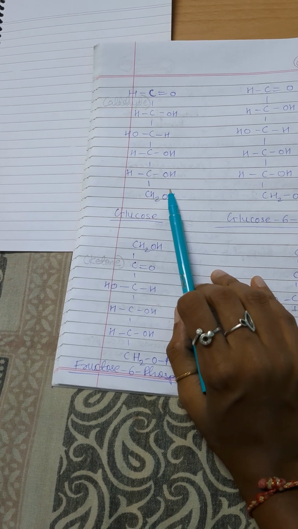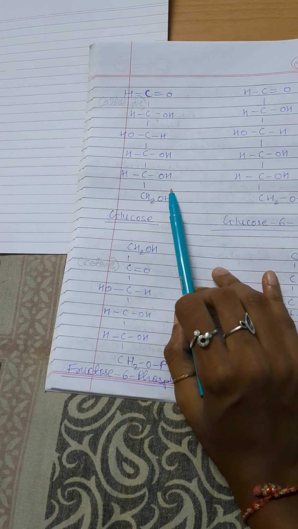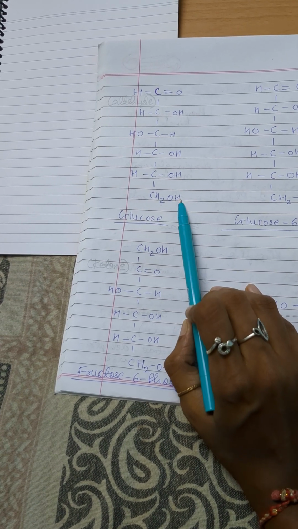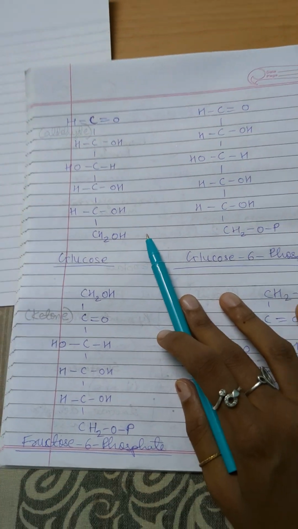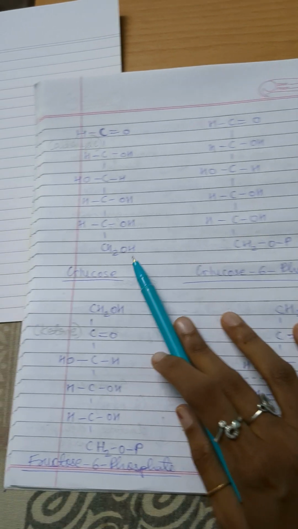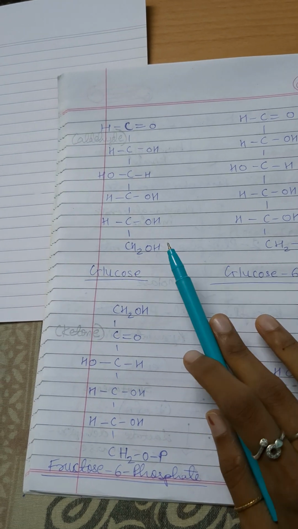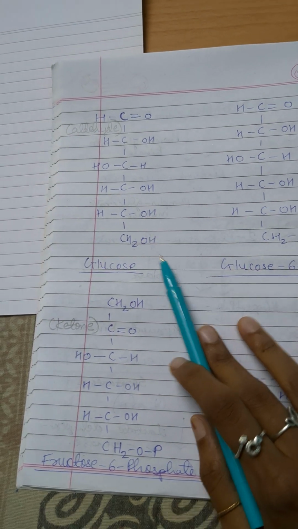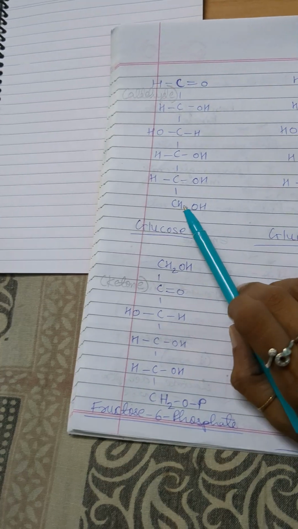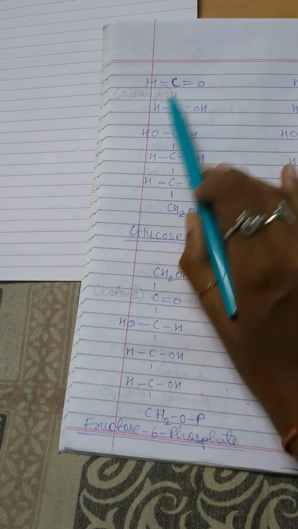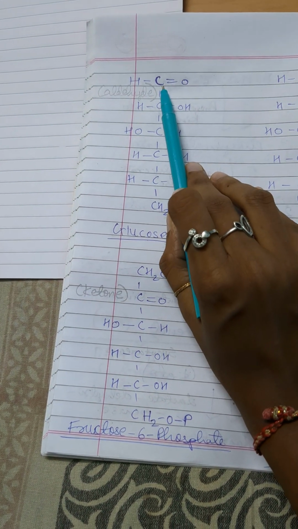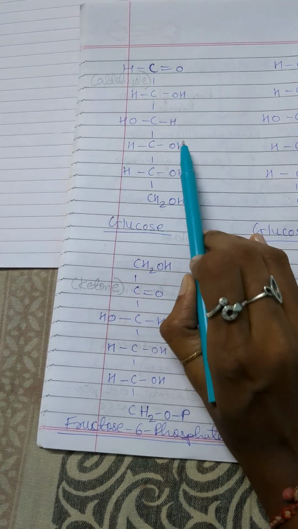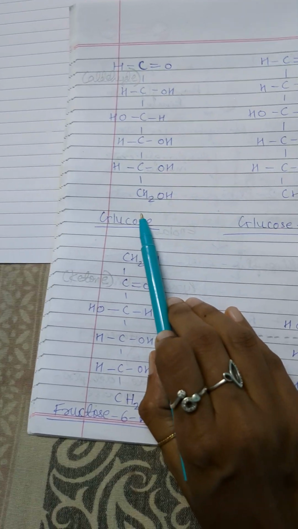For glycolysis, we just have to remember the structure of glucose. All the rest of the structures are derived from this one structure. We just have to change one position and the next structure will be obtained. So first we have to memorize the structure of glucose, in which the aldehyde group is present.